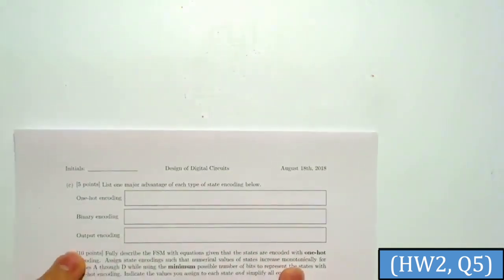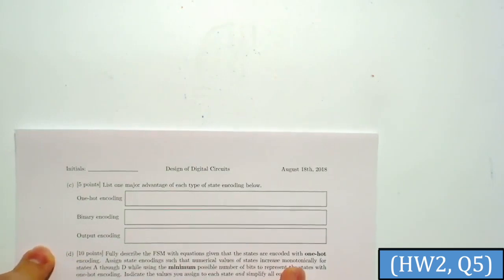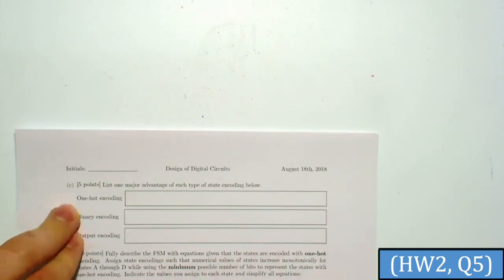All right. For part C, it says to list one major advantage of each type of state encoding below. For one-hot encoding, our aim is to reduce the next state logic wires, right? For the one-hot, we basically try to represent each next state logic, ideally, with a single bit.